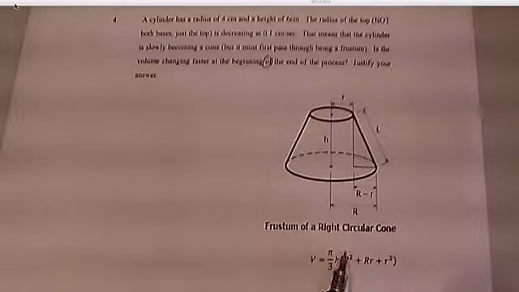If only the radius of the top is changing, is the height changing? And the answer is no. Is the big radius changing? And the answer is no. Okay? So what I was looking for was a recognition of what was changing and what was not.